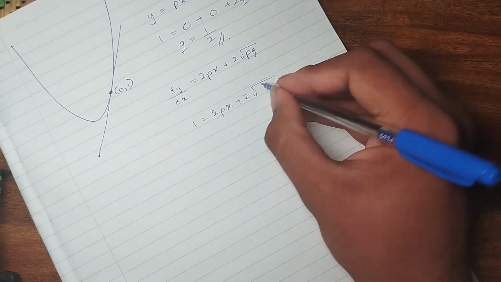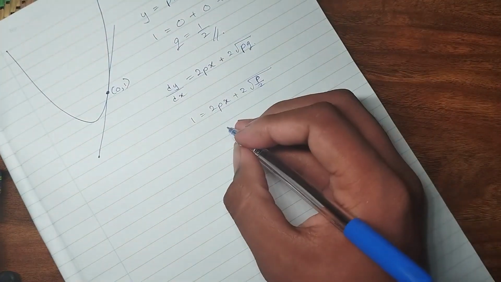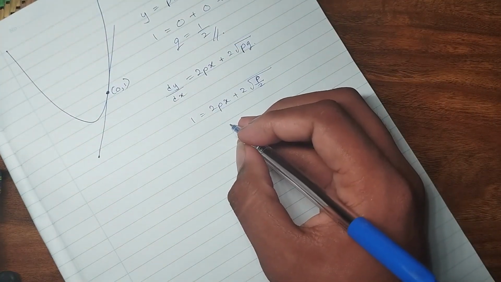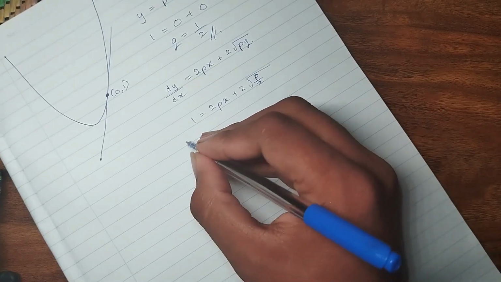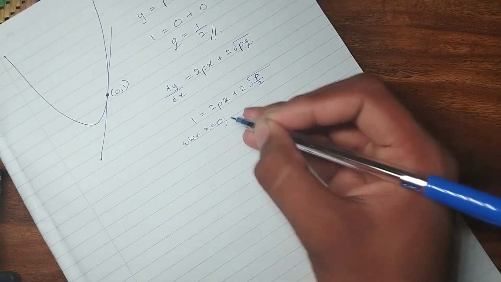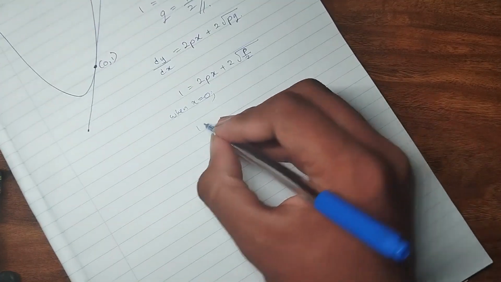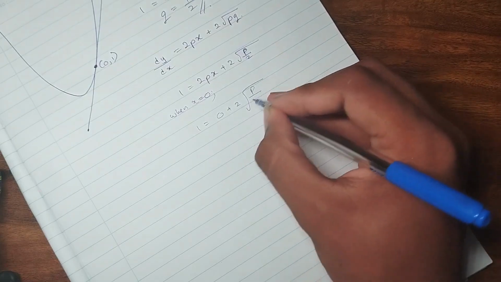So it's p over 2. So here again we put when x equals 0, 1 equals 0 plus 2 square root p over 2.